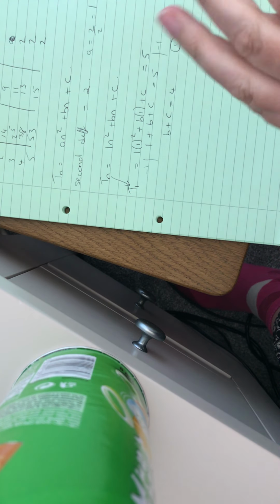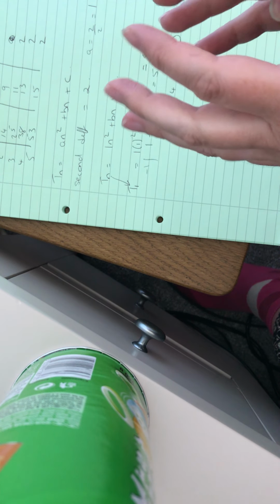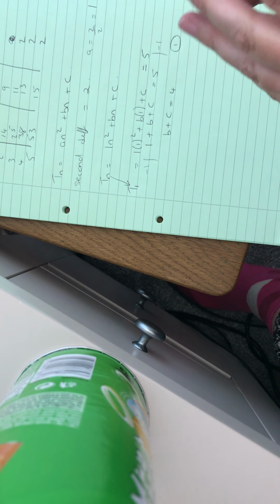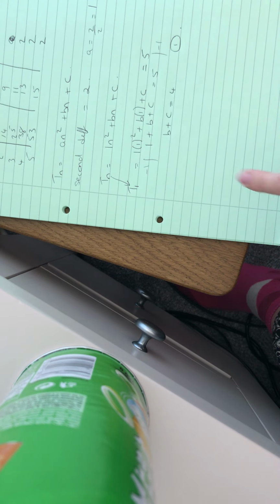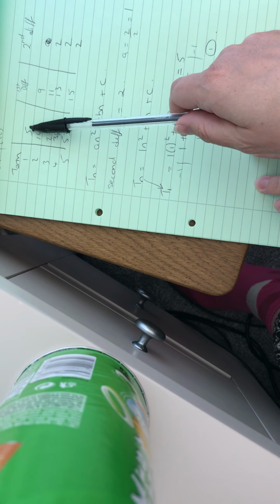If you're finding that you don't have b and c in your equation, you're subbing in for n instead of subbing in for b. And if you find that you're getting complicated equations at this point, it's because you're subbing in the 5 instead of the 1. So you're making it harder for yourself.